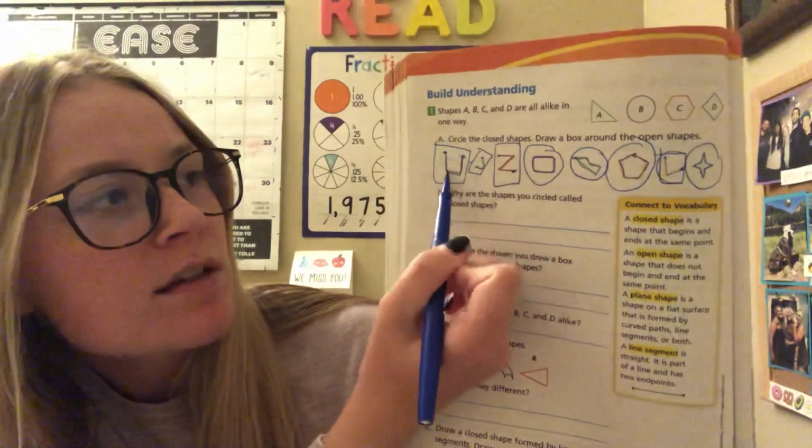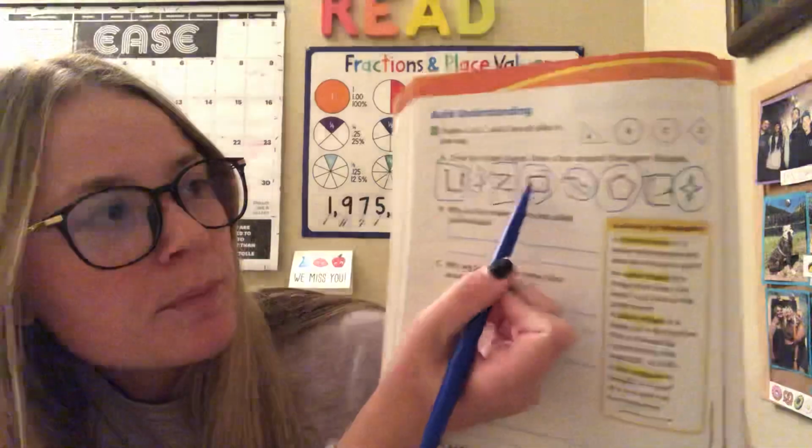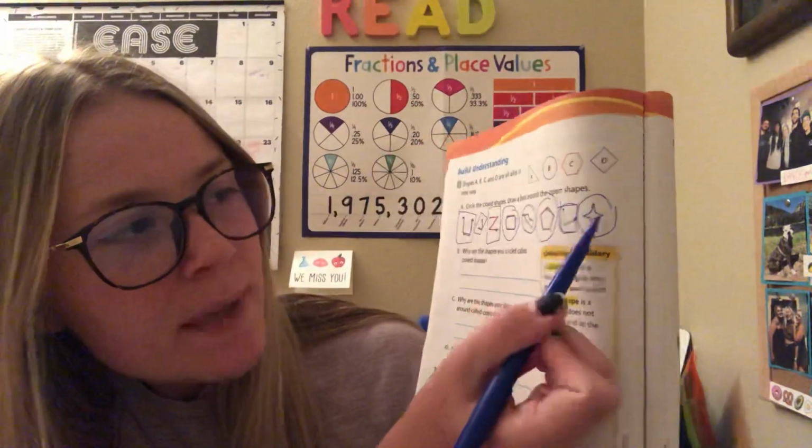So let's see. Circle the closed shapes. Draw a box around the open shapes. So let's see, this one starts over there, ends over there. So that's open. This one, open. Open, closed, closed, closed, open, and closed. So you can kind of see what we're looking for, if they end and start at the same point or not. So then it says, why are the shapes you circled called closed shapes?